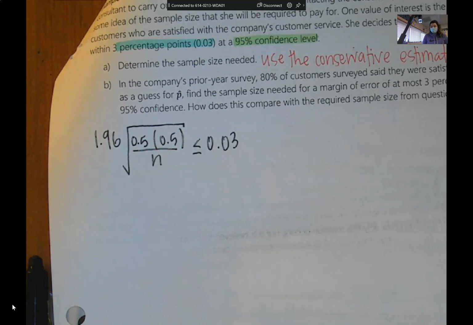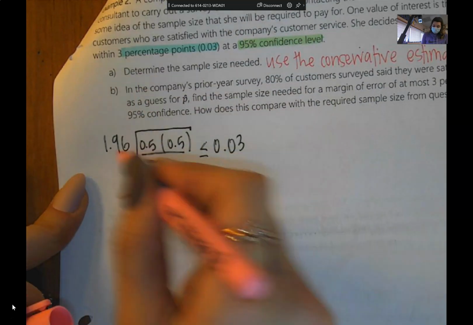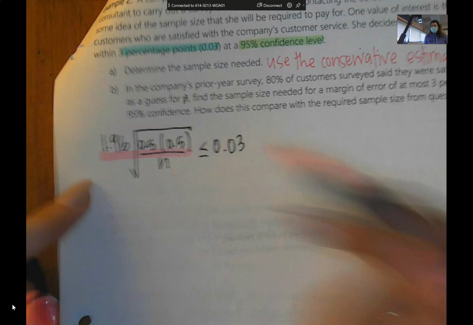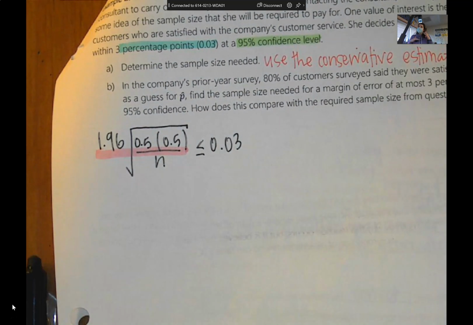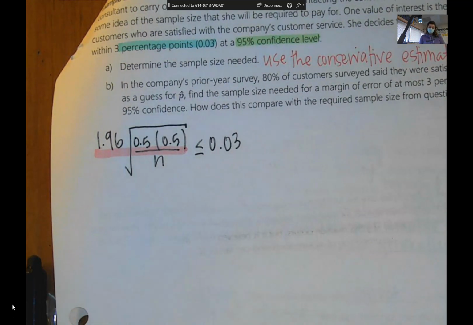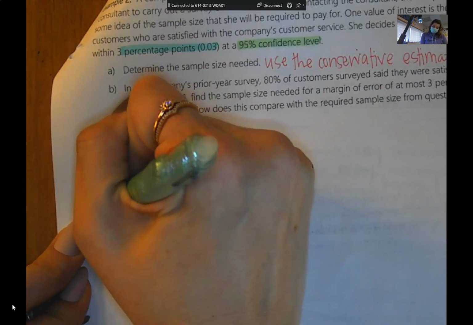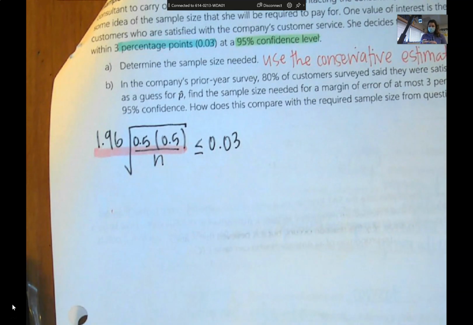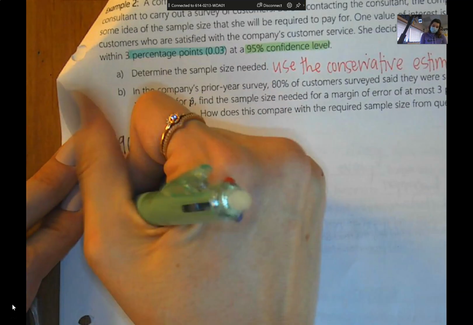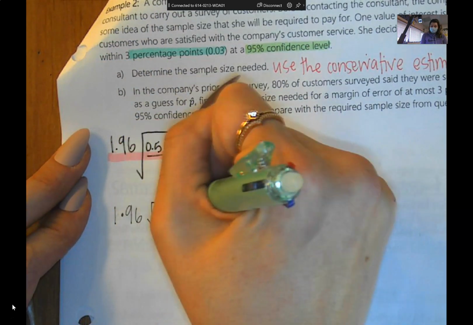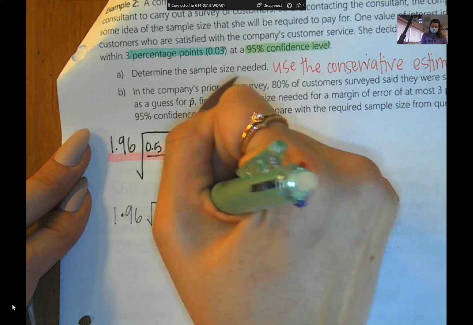Then just like last time, I'm going to extend that fraction line and split the root. So I'm going to have 1.96, but I've done this so many times that I know what 0.5 times 0.5 is. So I usually write it as what it equals, which is 0.25.